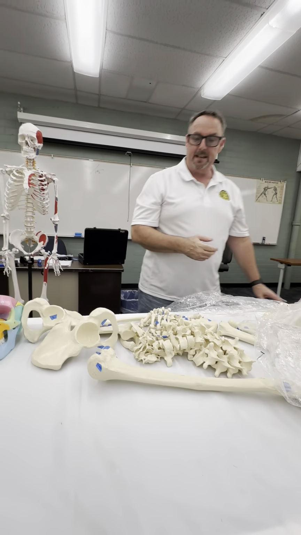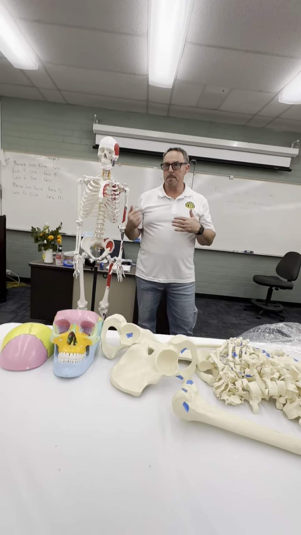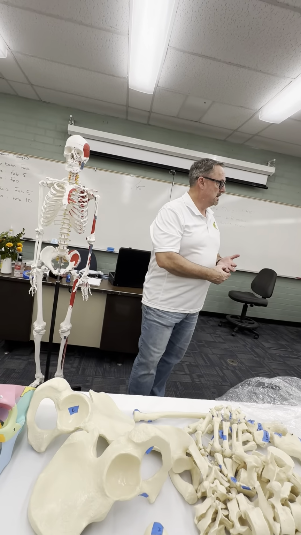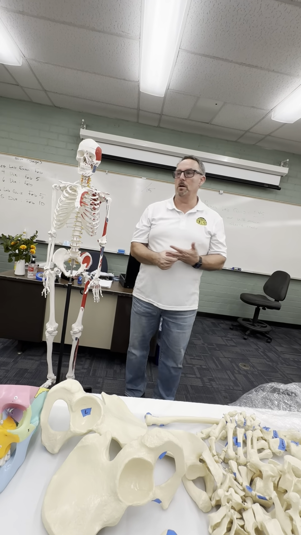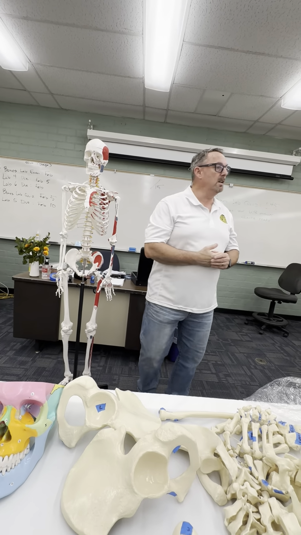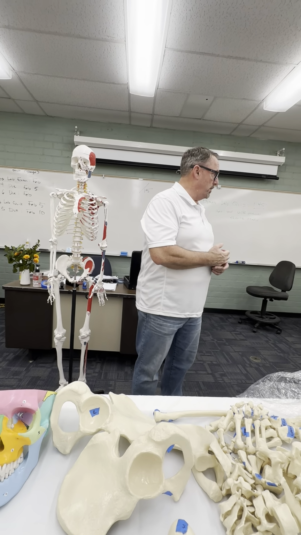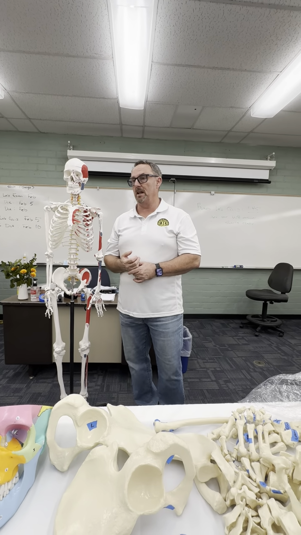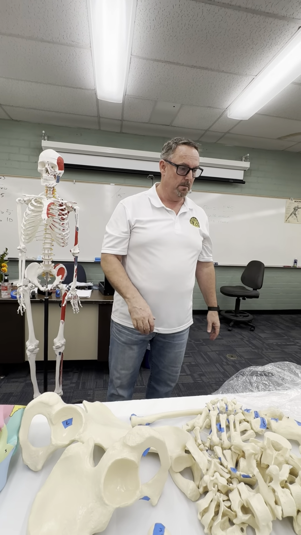Do you guys need to see the patella? You guys know the patella, right? What's the question I asked for the patella, if you've looked? What makes this bone so unusual? It develops after birth. It's the only bone that develops after birth. I ask it every year, so you need to know it. Okay, it's the only bone that develops after birth. What makes it so unique?